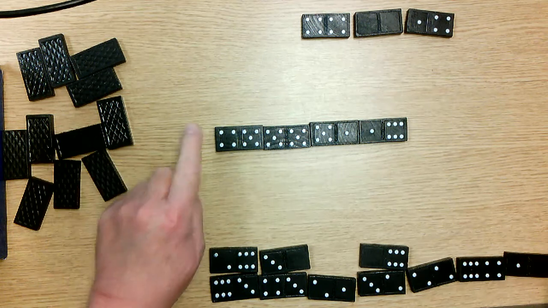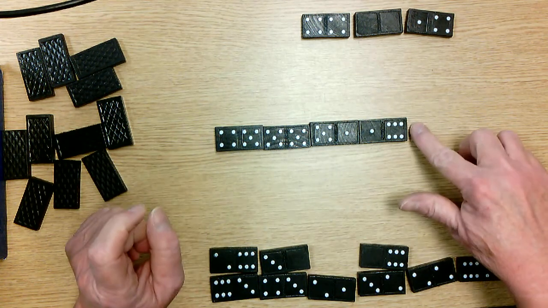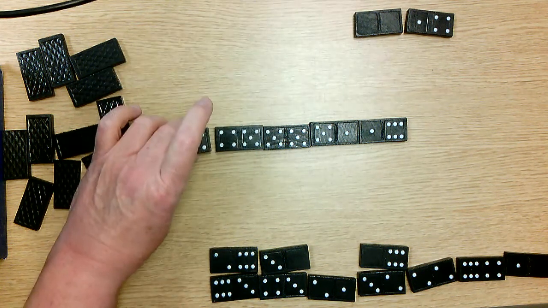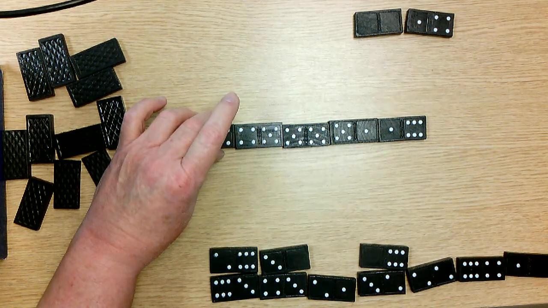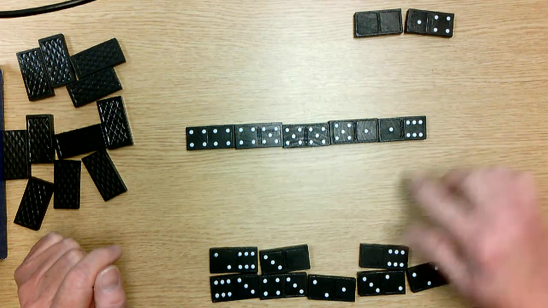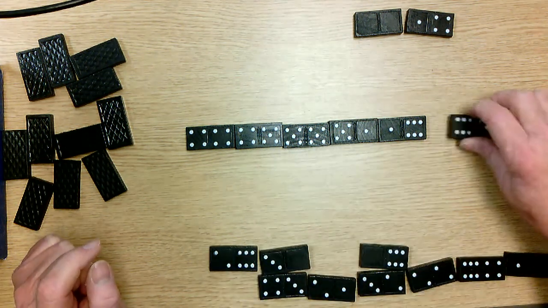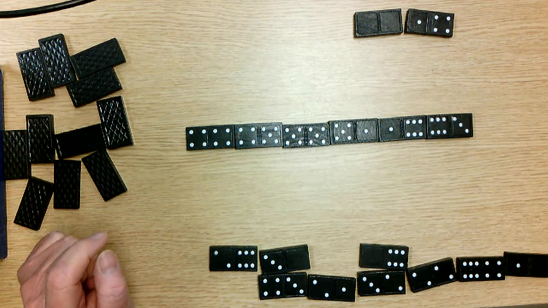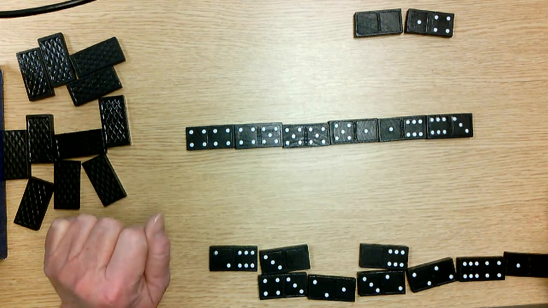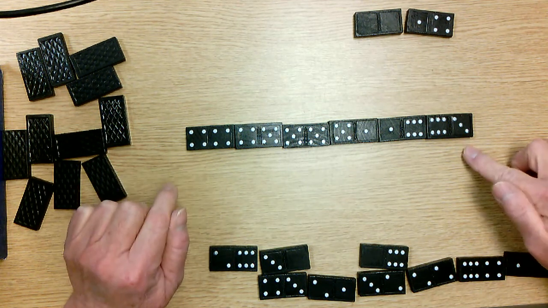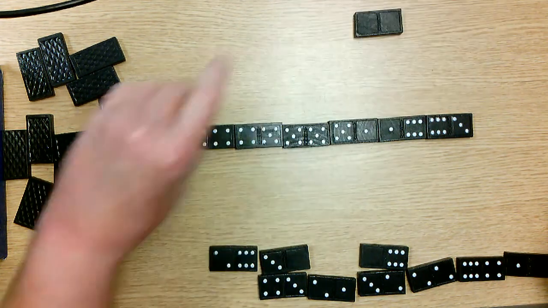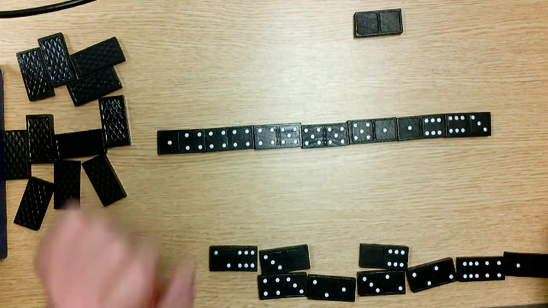And now my opponent has to either match a 4 or a 6. Okay, a 4 or a 6. So my opponent is going to decide to match the 4, so he's going to go right there. Okay, now I am going to decide to match the 6, so I'm going to match the 6 with this domino over here. Now, my opponent has to match either the 4 or the 3. Can my opponent match either one of those? The 4 or the 3? Does my opponent have a domino with a 4 or a 3 on it? Oh, there's the 4. So right there, we put that domino right there.